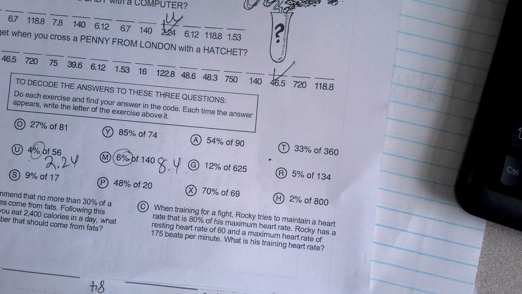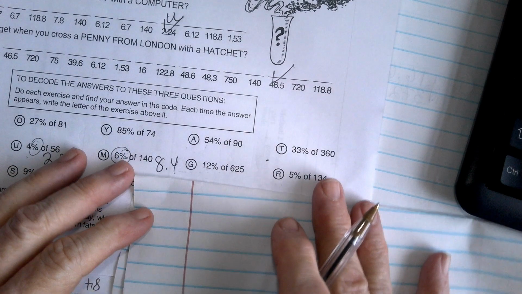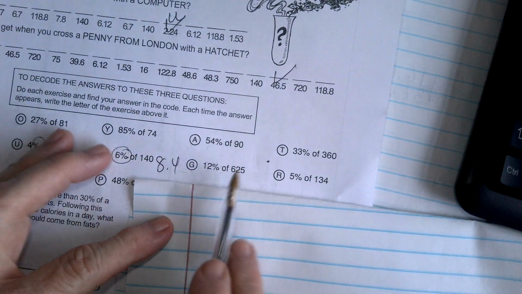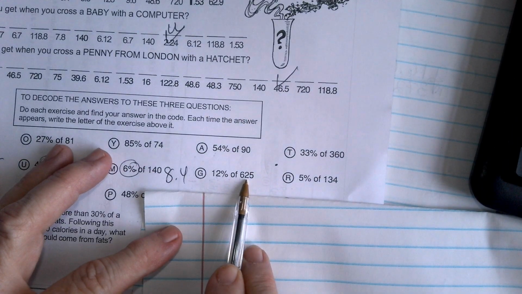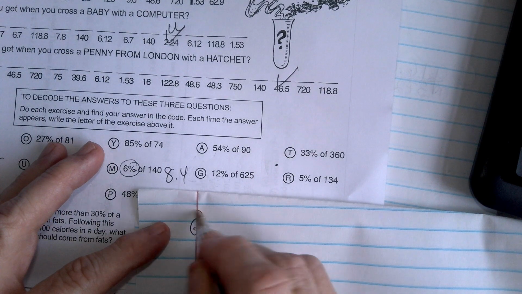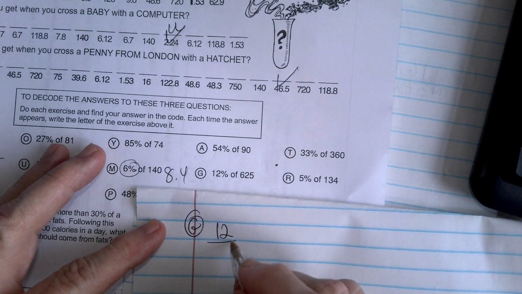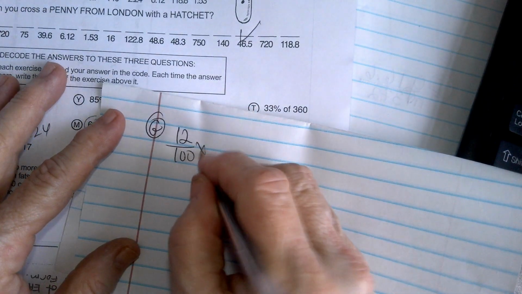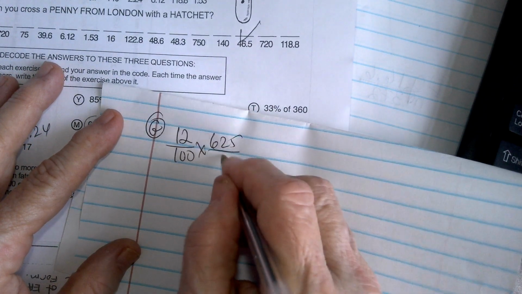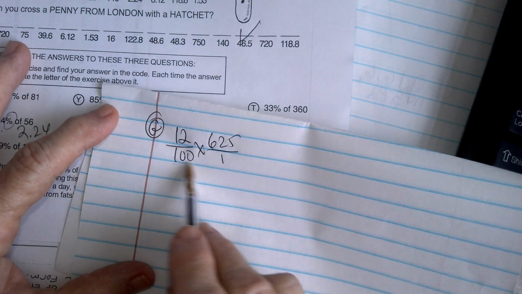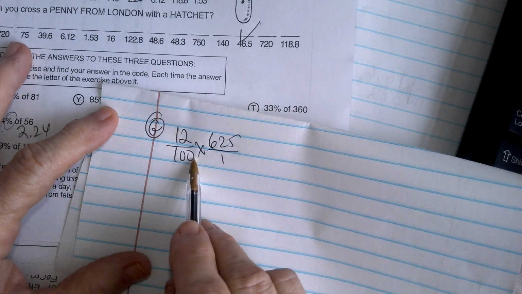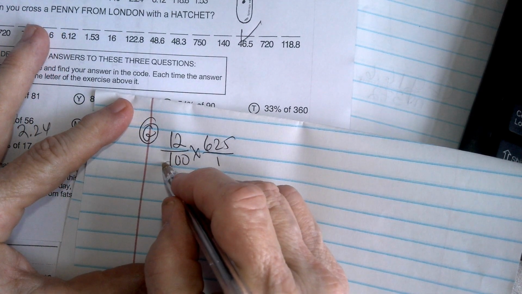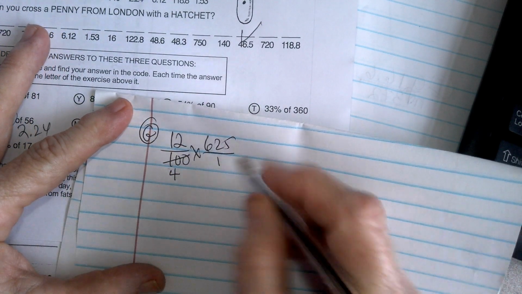How would you do the number 12? Well, I like the fraction way because that's divisible by quarters and so is 100. So on the G, I would do the fraction way, 12 over 100 times the 625. How many quarters are in a dollar? 4. So 100 divided by 25 is 4.